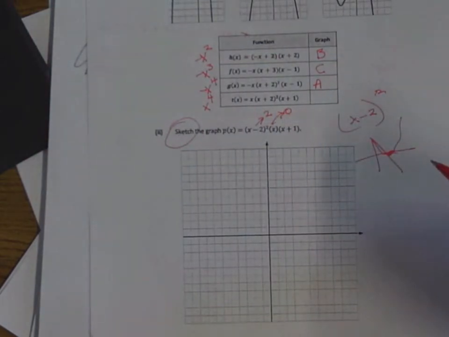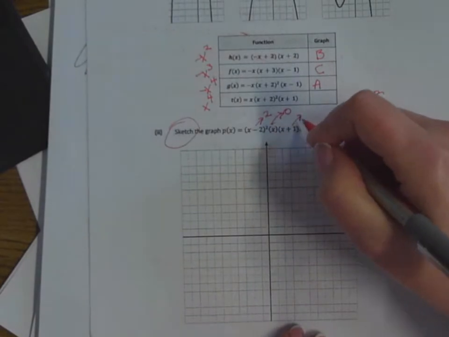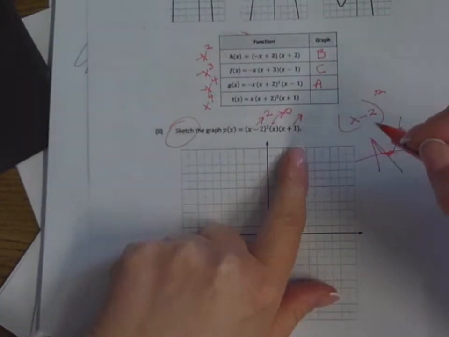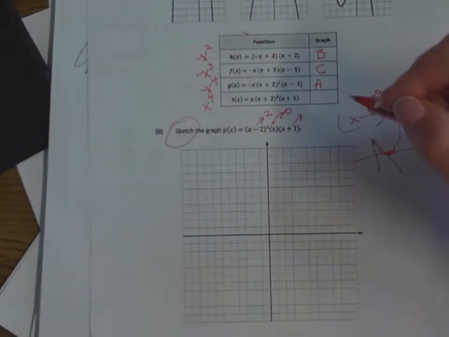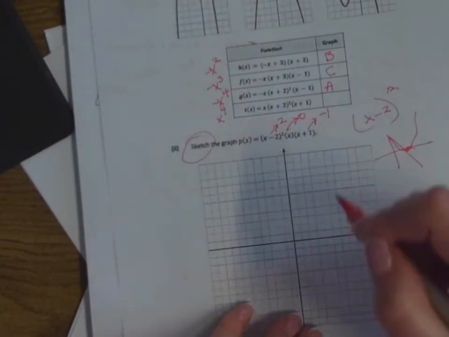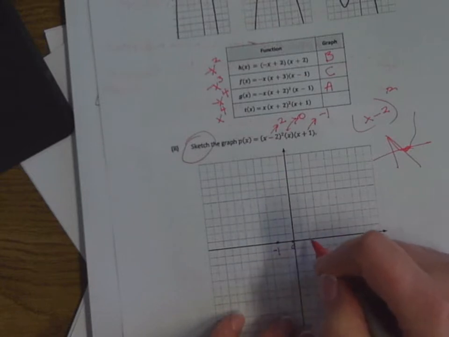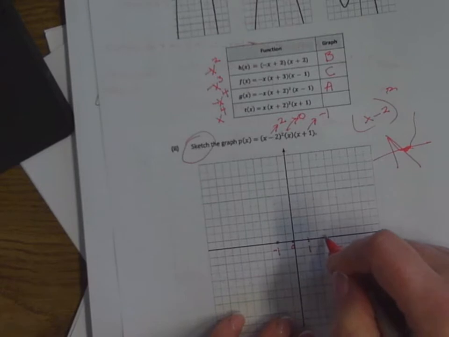Here, let the bracket equal 0, so that means x equals 0. So it crosses at 0. And where does the last one tell me it crosses? It crosses at -1, yeah, okay. So that means I have -1, I have 0, and I have 2. Okay, is that right?